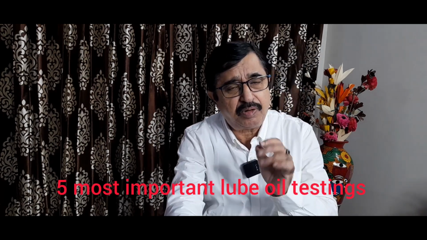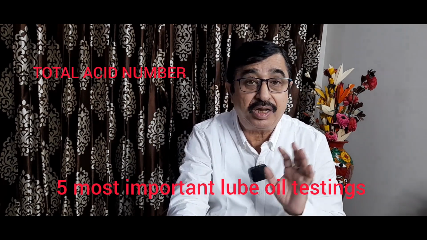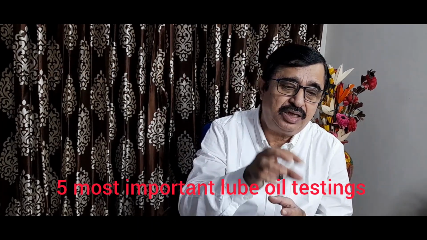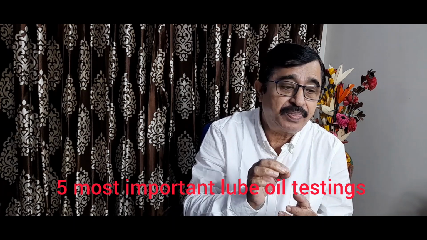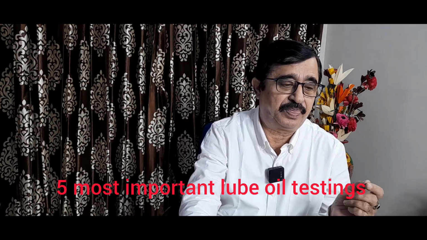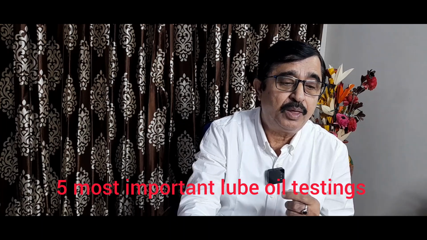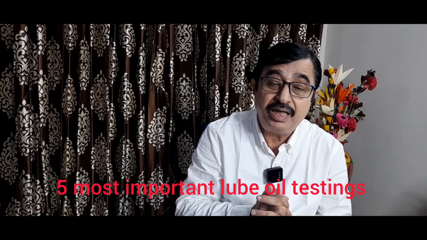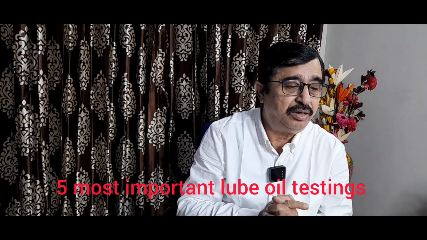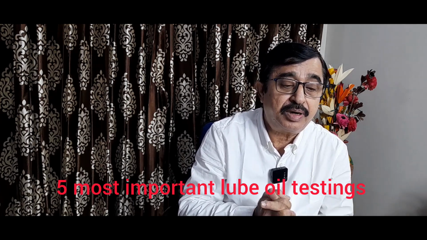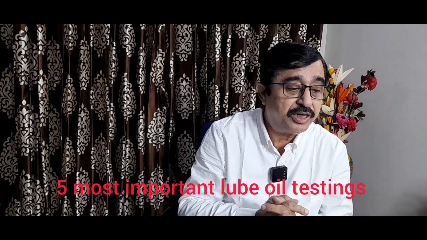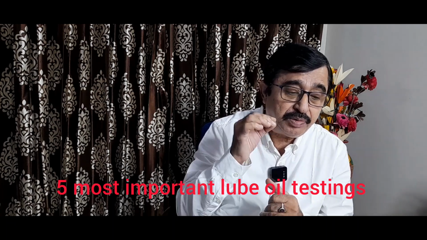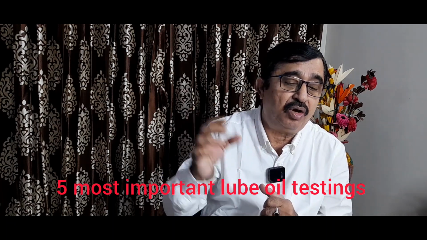Now, number 5 is the total acid number. Total acid number is a measurement of the acidic compounds in the oil, which increase as the oil starts degrading. Right? High acid numbers indicate oxidation and contamination, leading to corrosive wear of components like bearings, seals, and shafts. Monitoring the TAN, total acid number, helps detect chemical breakdown of the oil and gives operators the chance to replace or filter the oil before the acid level goes to a damaging level.